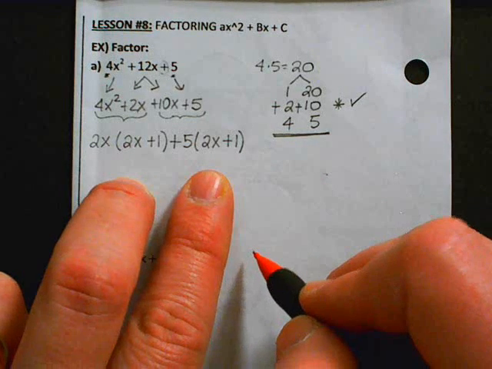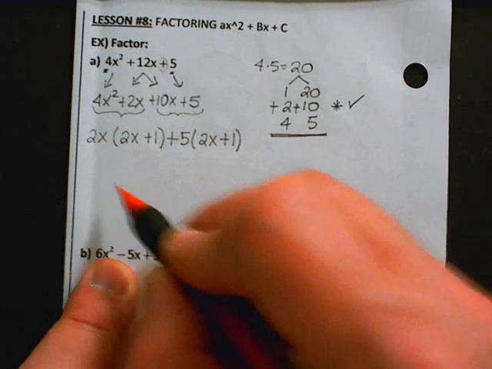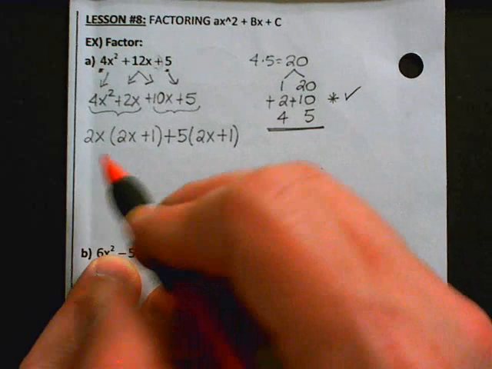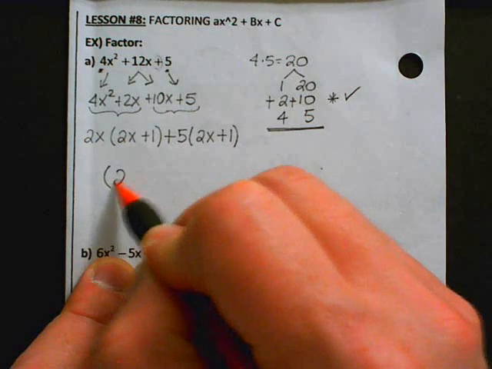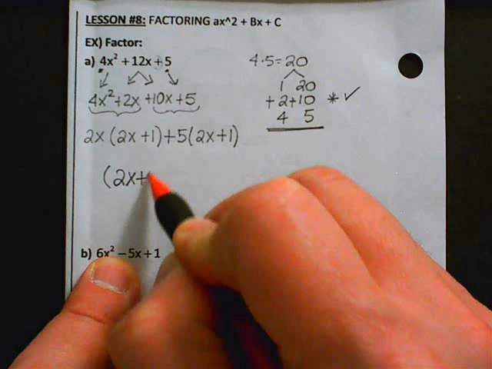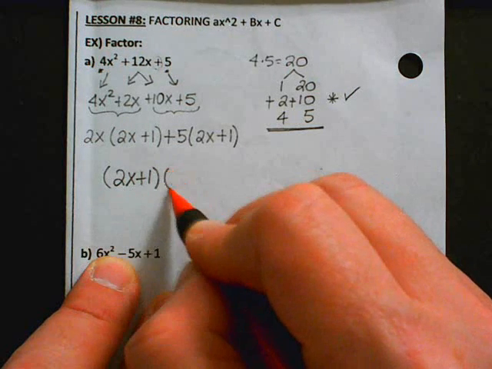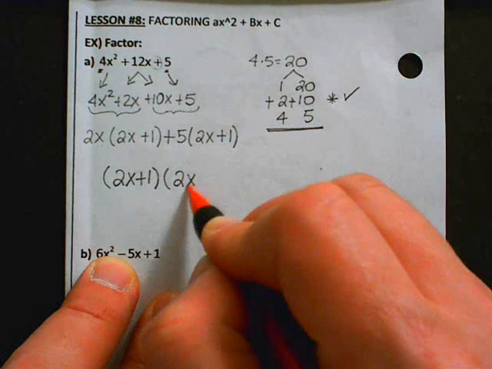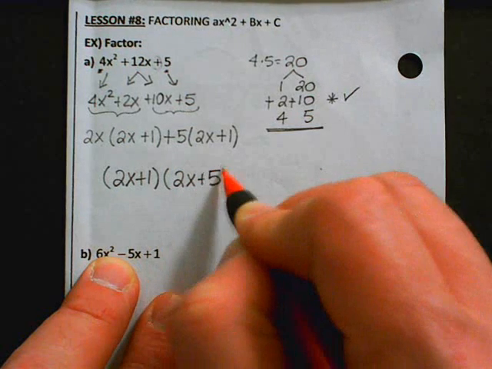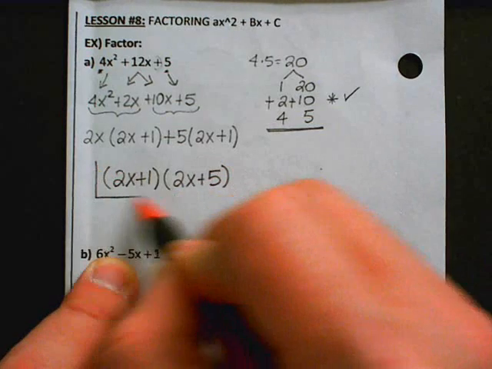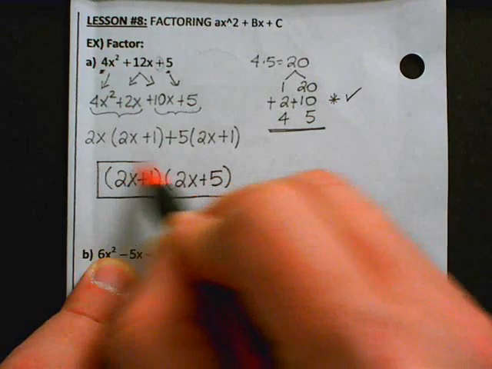Now that I have these two terms, what do they have in common? They have in common 2x plus 1. And if I factor out the 2x plus 1, I'm left with 2x plus 5. And that's my answer.